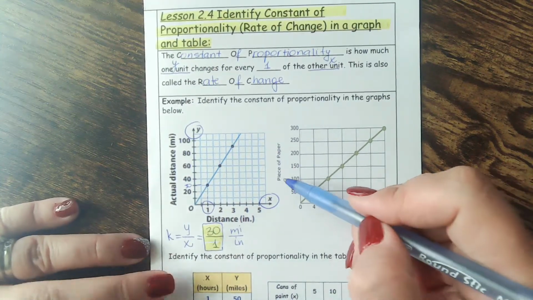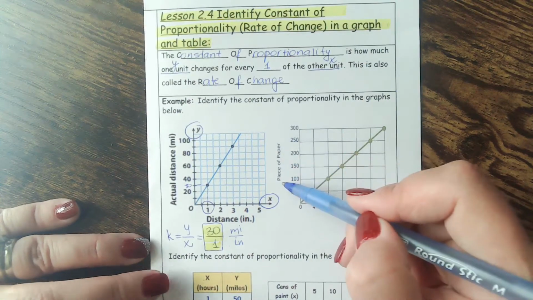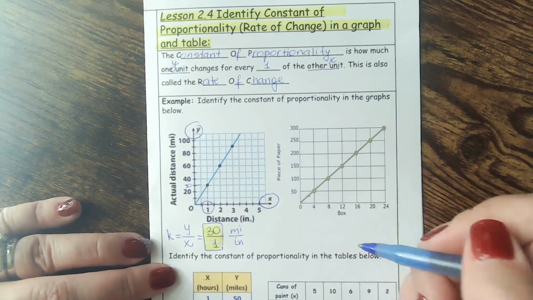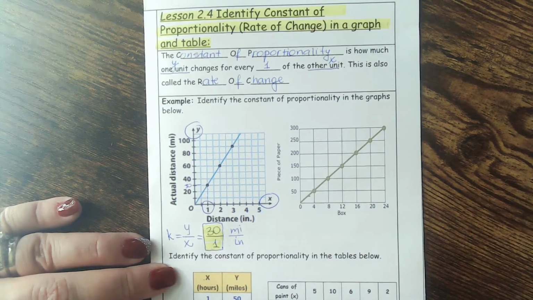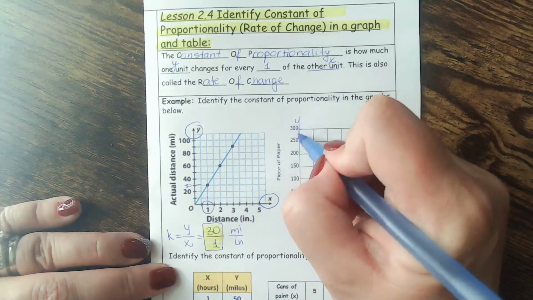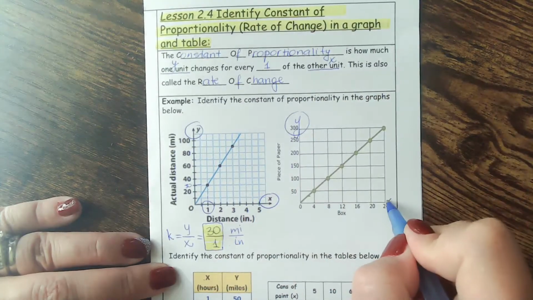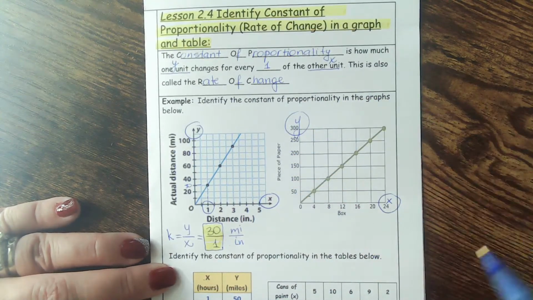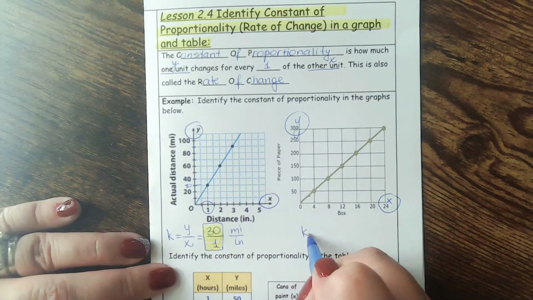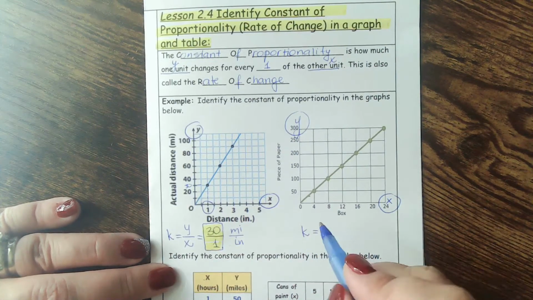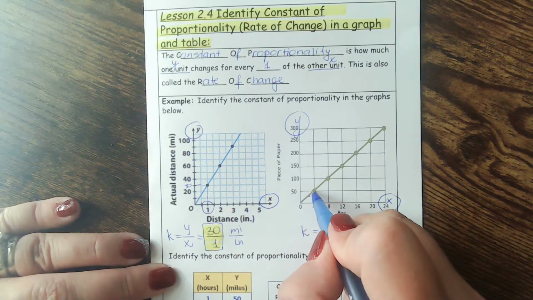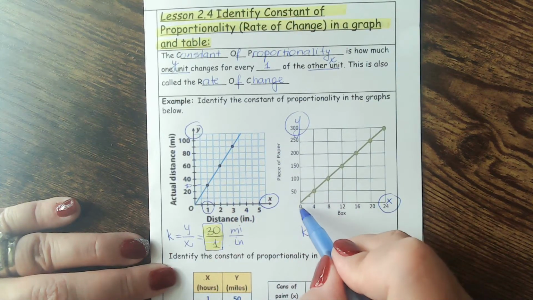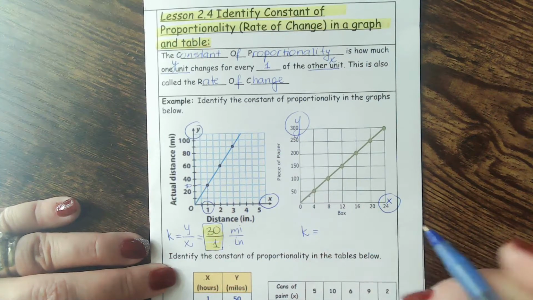In the second graph, we have paper and box. How many pieces of paper are in the box? So let's say the y values over x values represent pieces of paper in the box. So constant of proportionality is relationship of paper per how many boxes. In the chart, I can see 0, 0, 50 over 4.